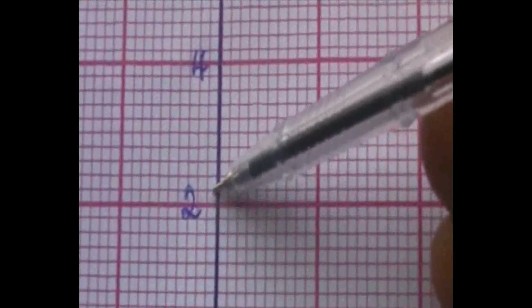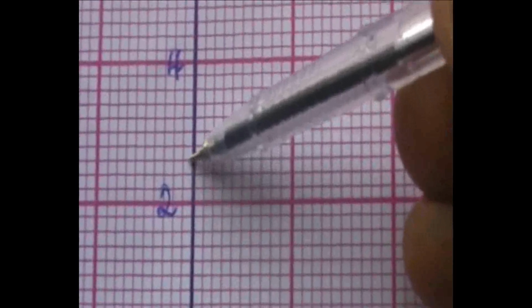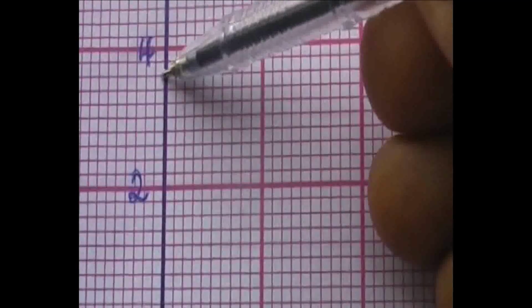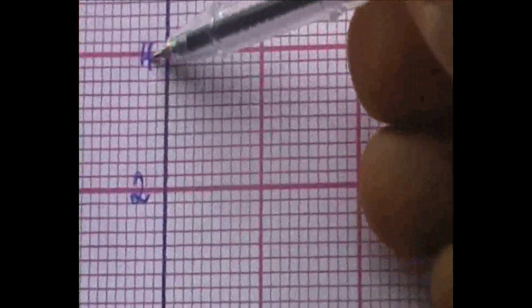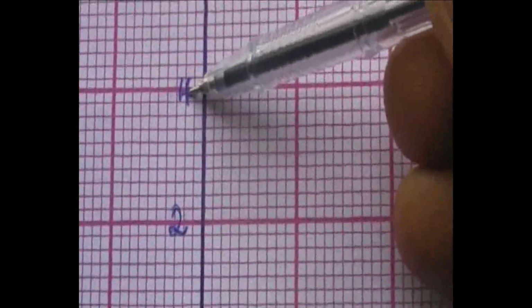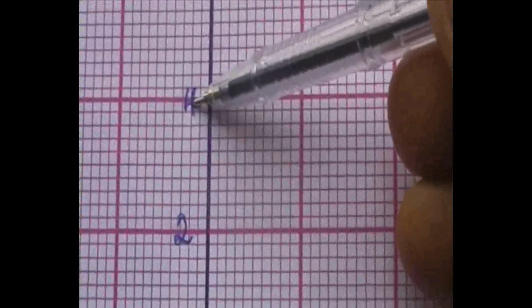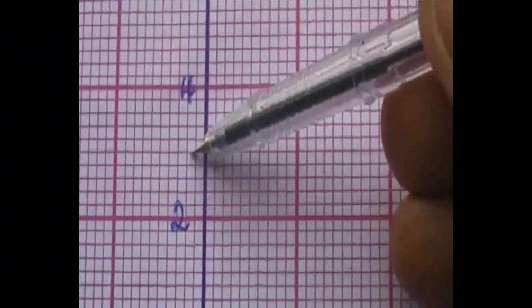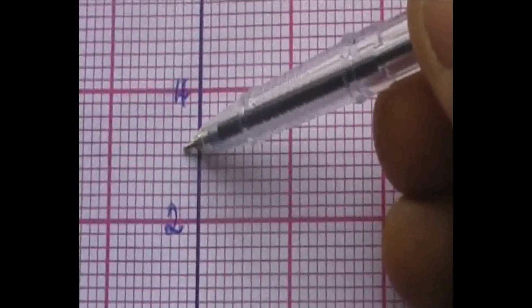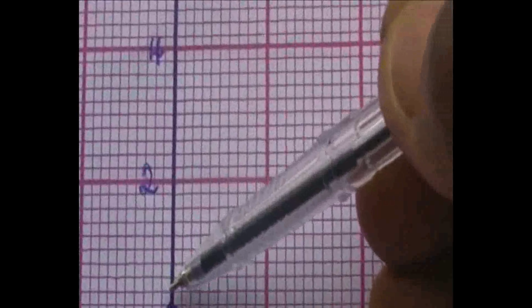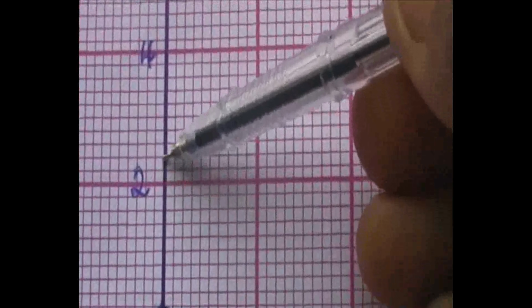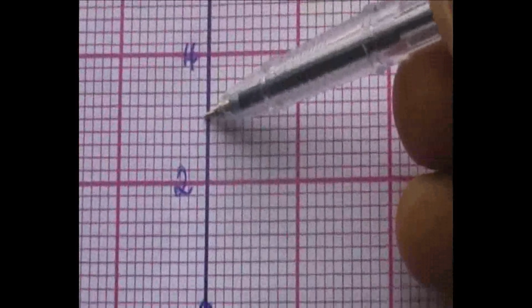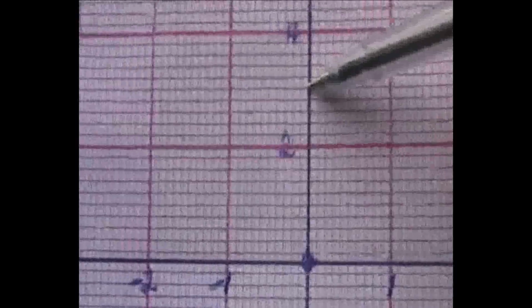From here to here you have 10 small squares. Let's count it. From here to here is 1, 2, 3, 4, 5, 6, 7, 8, 9, 10 small squares. If from here to here is 2 units, that means the halfway is 1 unit, and if you add that 1 unit to 2, you get 3, which you are looking for. So 5 small squares is what we will count from here. 1, 2, 3, 4, 5. This is where 5 small squares is.